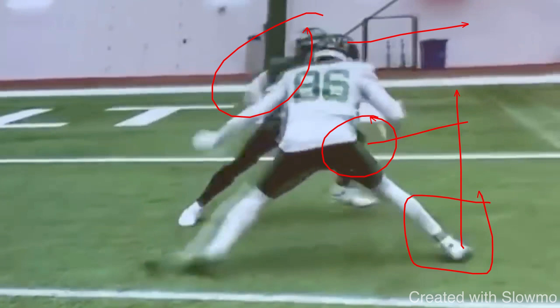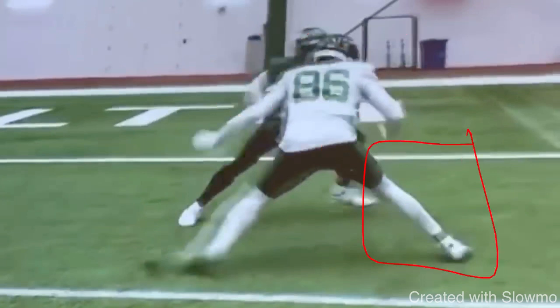That's something that Amari Cooper was talking about. There's an internal clock with a DB that he has to turn his hips and go, right? Or it's like a guessing game almost. So if you can really sell it, and what that comes from is stepping outside of his frame, actually bringing your body with the cut, that's what's going to get him to jump.